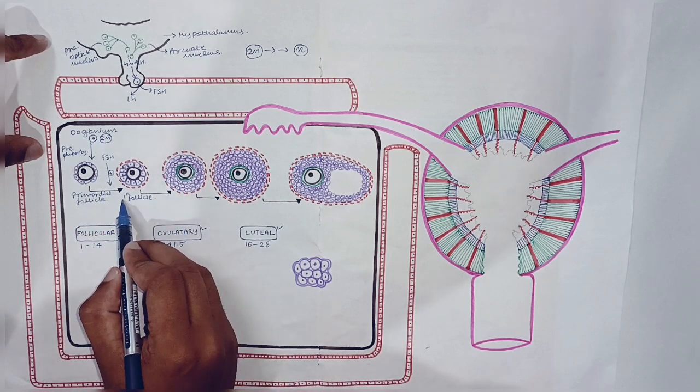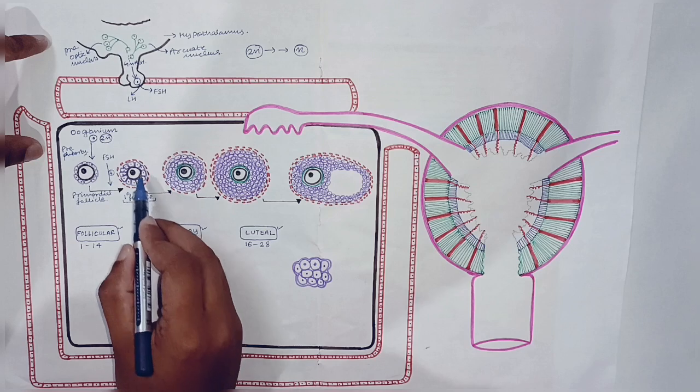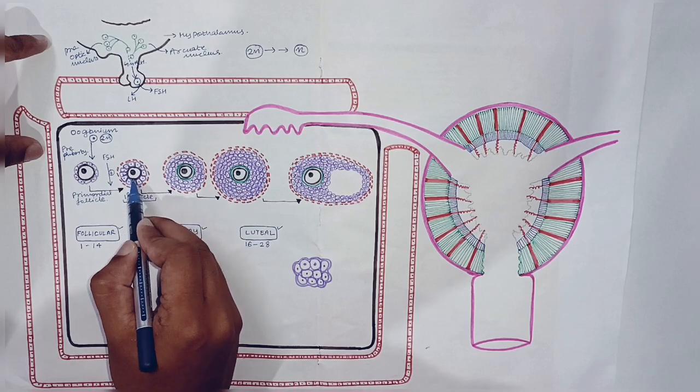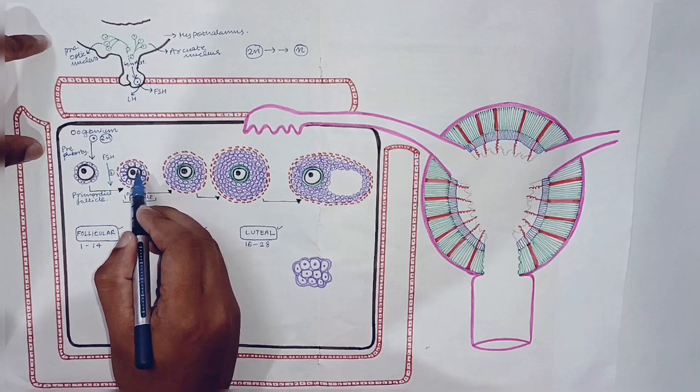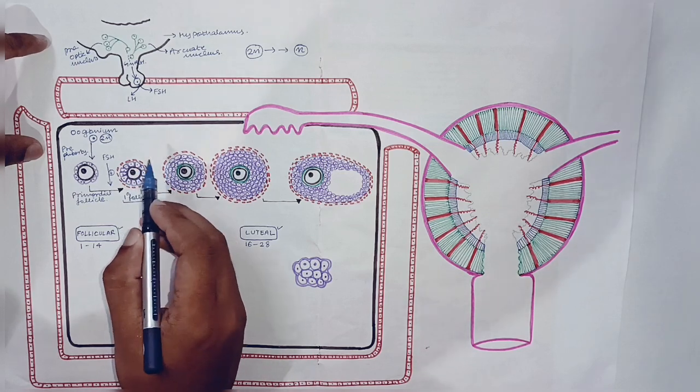Now again this 1 degree follicle is consisting the primary oocyte and again this primary oocyte is arrested in the prophase 1 of the meiosis 1.